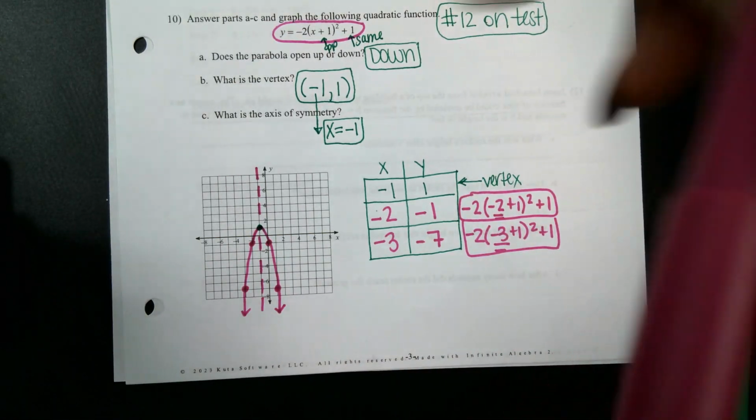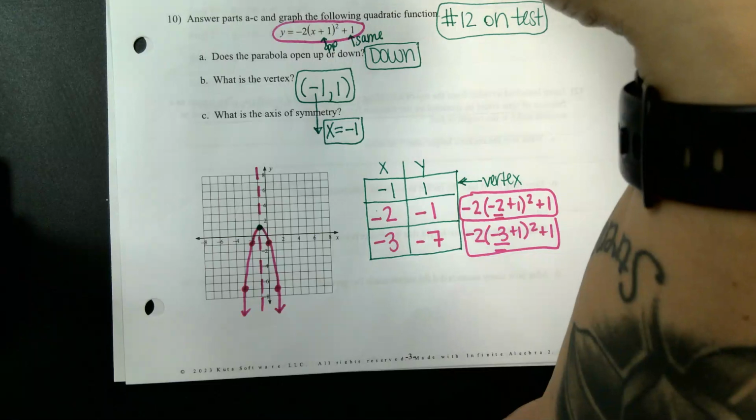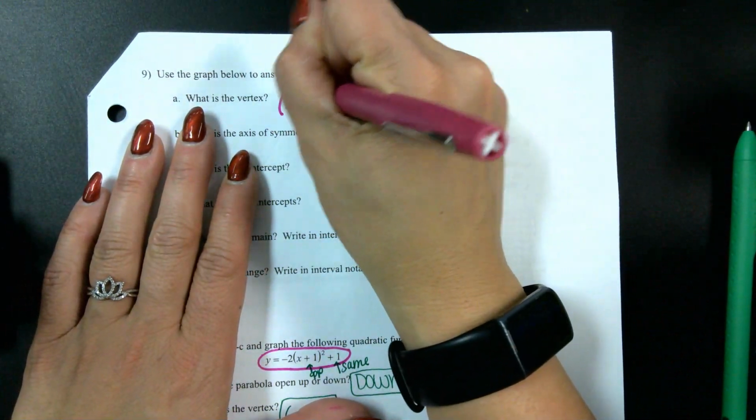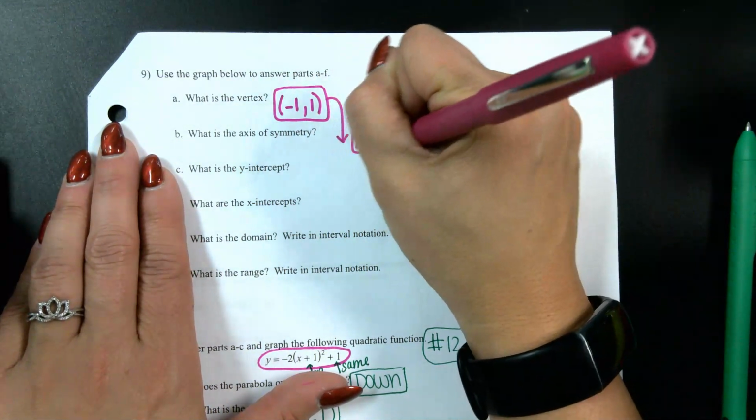Now some of the parts of 9 we've already done because it asks for vertex and axis of symmetry again. But that's okay. So on number 9, part A, what'd you guys put? -1, 1. Which means your axis of symmetry is x equals -1.